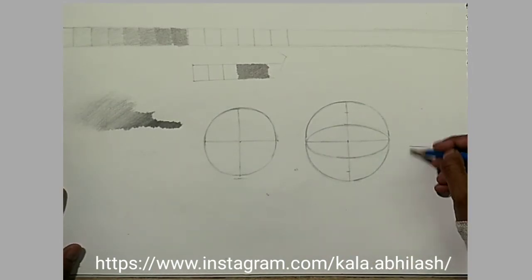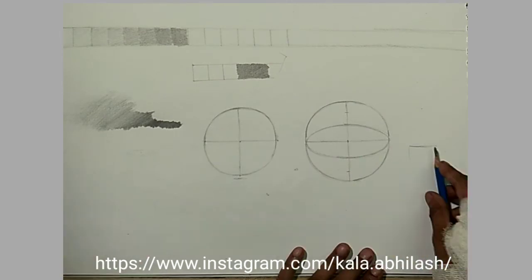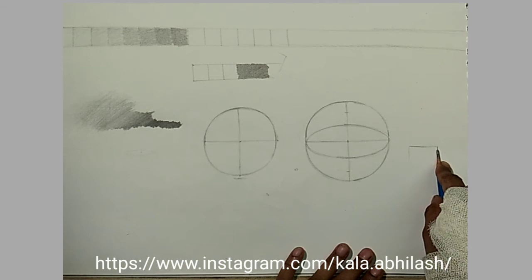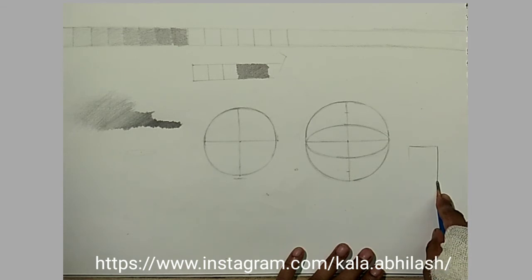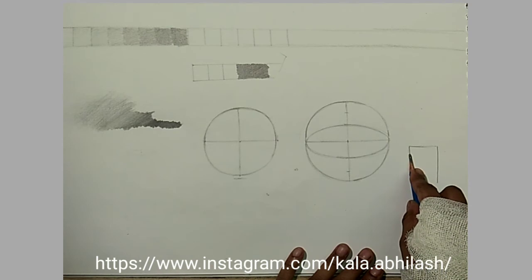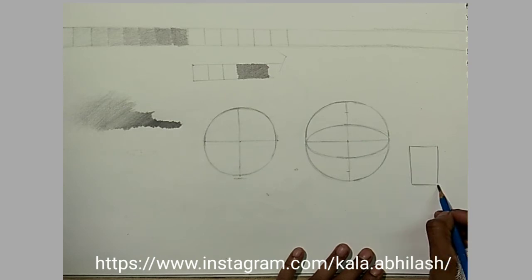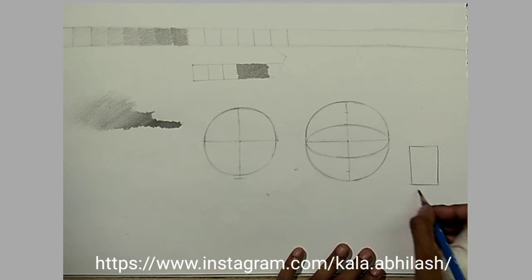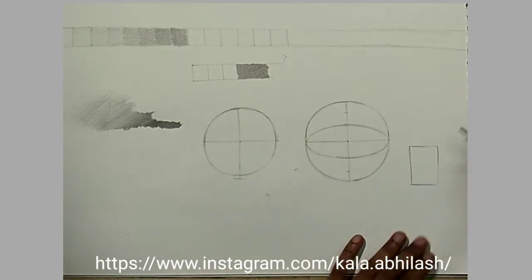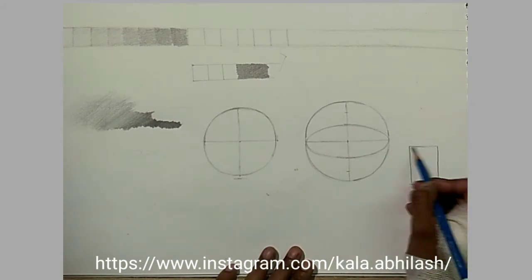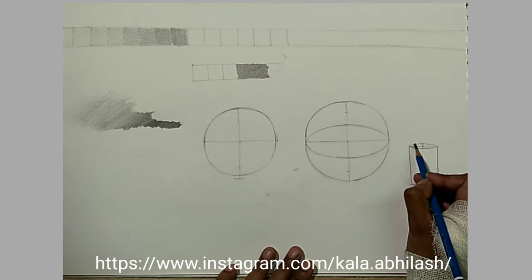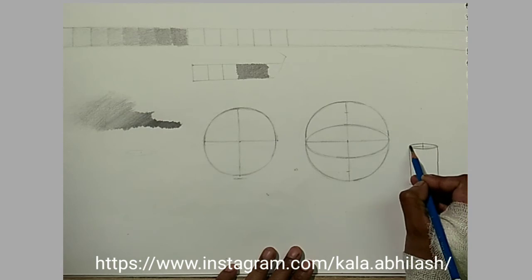For that, first I'm drawing a rectangle, and then I'm going to draw a sphere at the top which is very thin, sphere like that.